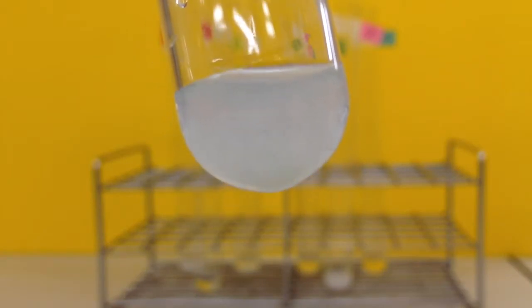Which one of your test tubes produced the most precipitate? What is the correct empirical formula for this precipitate?